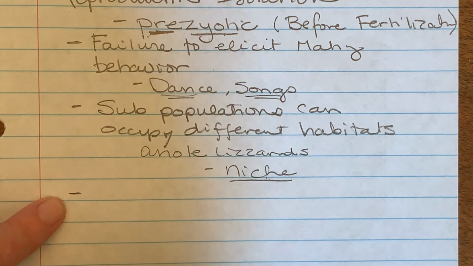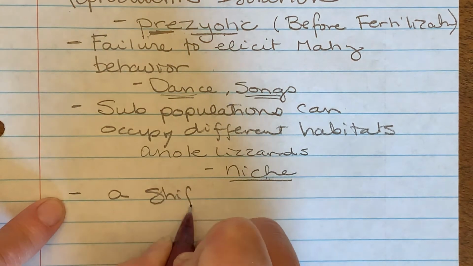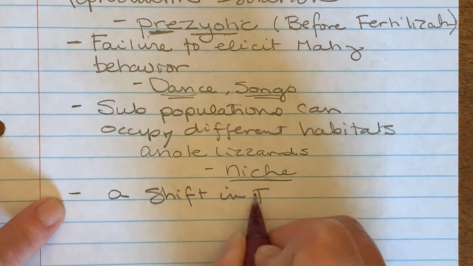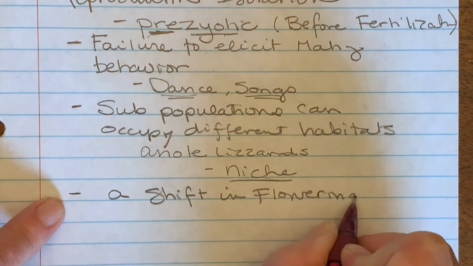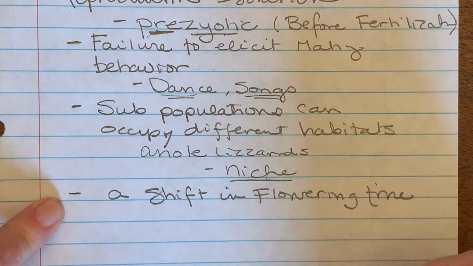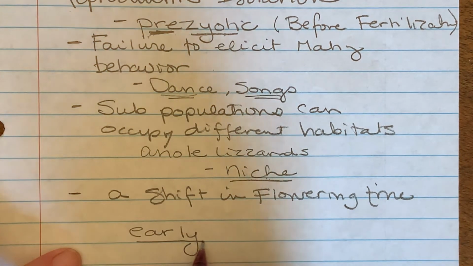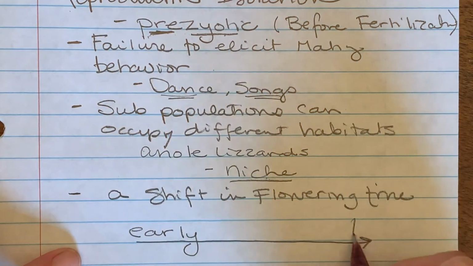Our next one is a shift in flowering time. And I know we don't think about plants every day, but plants indeed are out there reproducing too. They're having offspring, and those offspring go on to make the next generation. And with plants, what we're going to see is a gradient of early to late bloomers.